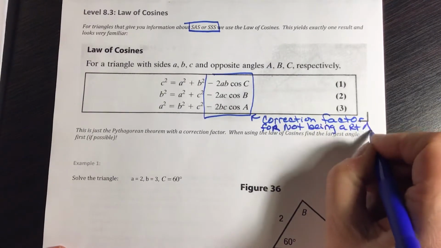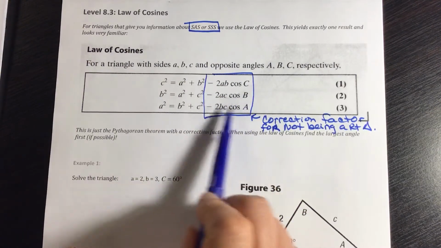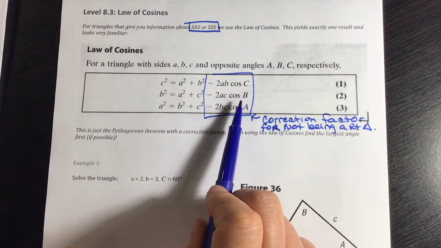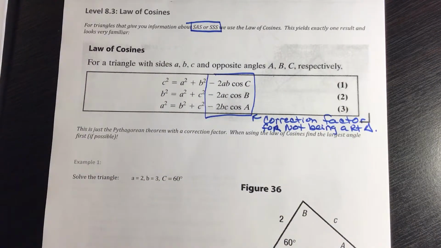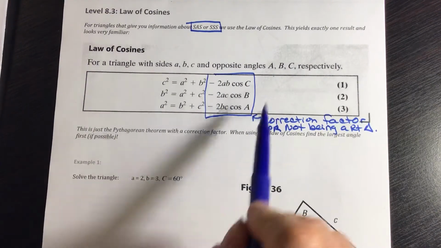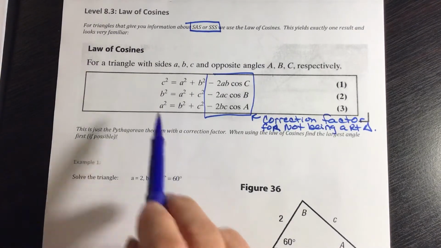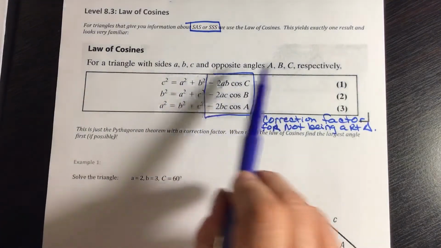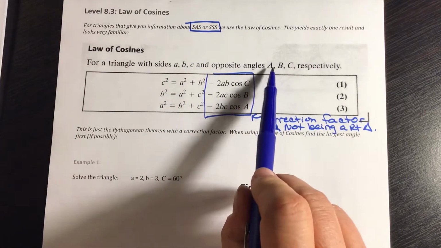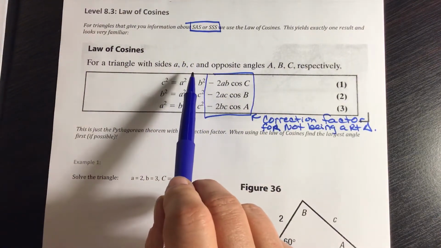All right, so if it were a right triangle, we wouldn't have to do any of this correction factor, but because our angles in our triangle are not going to include a right angle, we need to add in this little bit of correction here. But if you look at this, we're labeling our sides and angles just like we have been doing, with big letters for angles and small letters for the sides opposite them.